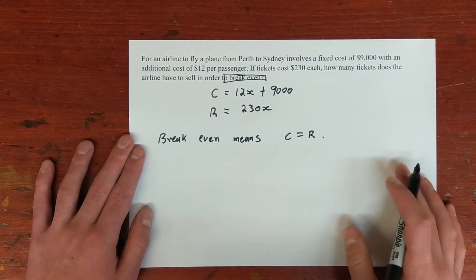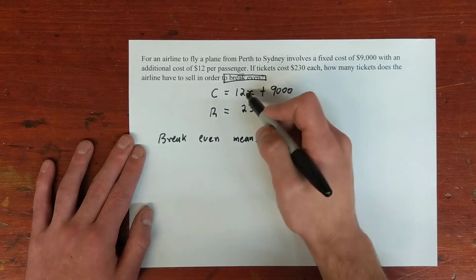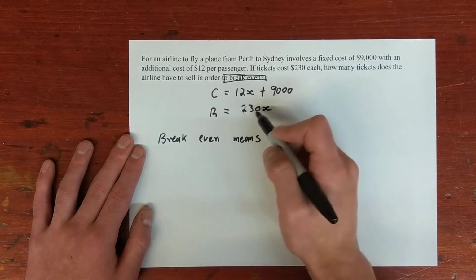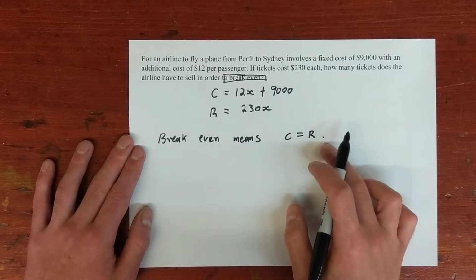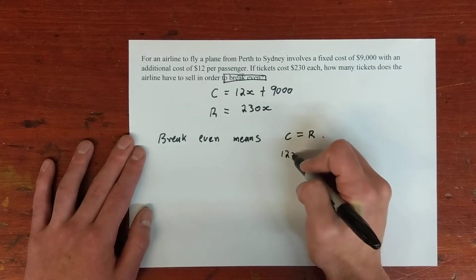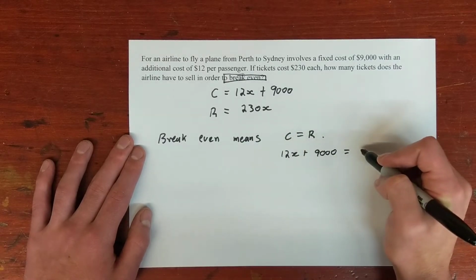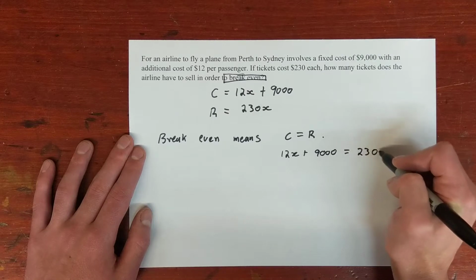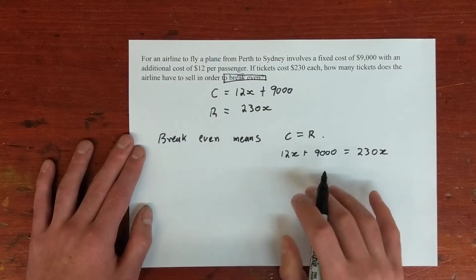So the way we're going to solve this is by putting these two values, 12x plus 9,000 and 230x, equal to each other. So if C equals R, we're going to substitute each of these for C and R, and we're going to get 12x plus 9,000 equals 230x. We're going to solve that the way we would solve any linear equation.